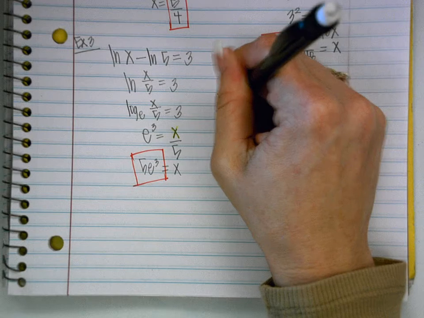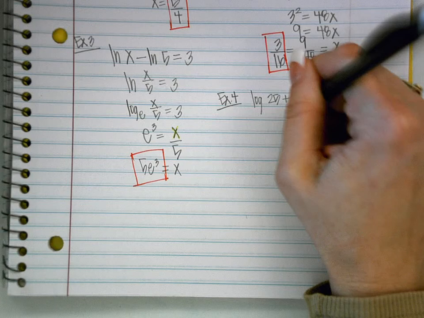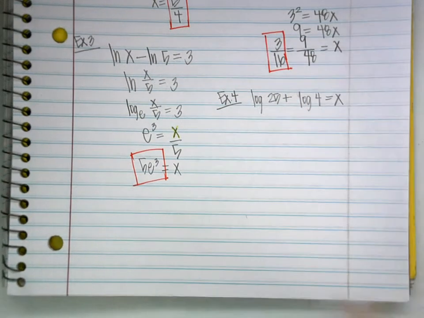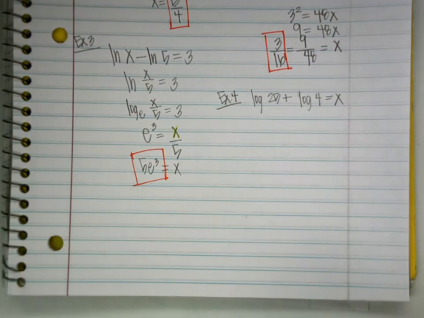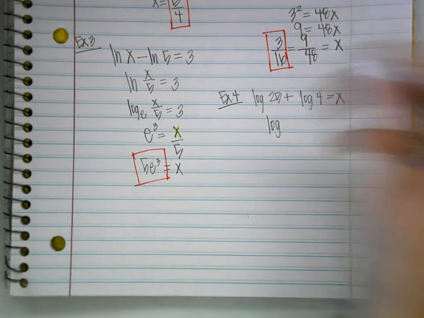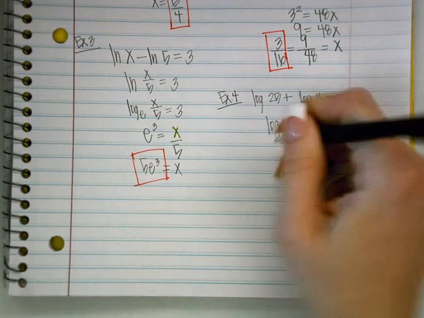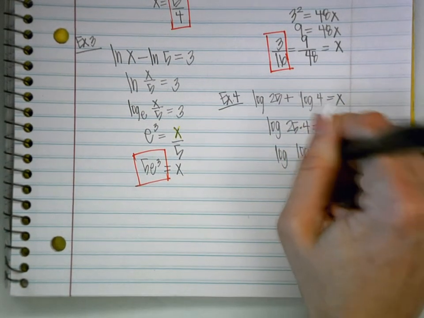Number 4. Let's try log 25 plus log 4 equals x. So to condense this, addition turns into what? Multiplication. So log 25 multiplied by 4 equals x. You actually do need to multiply that together. So log 100 equals x.